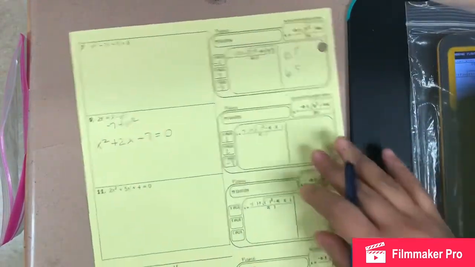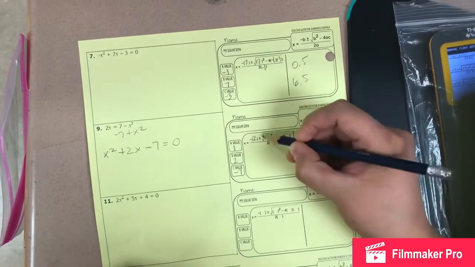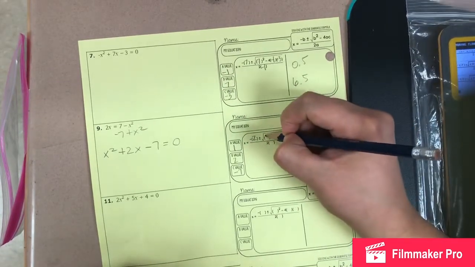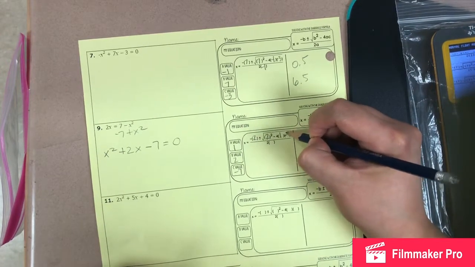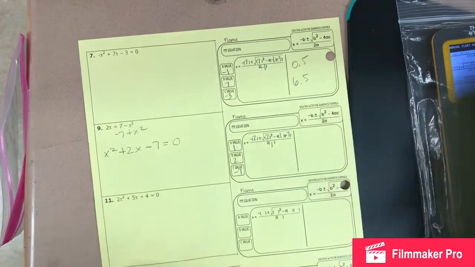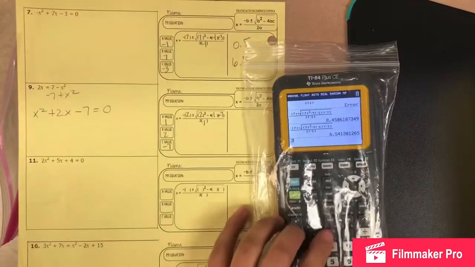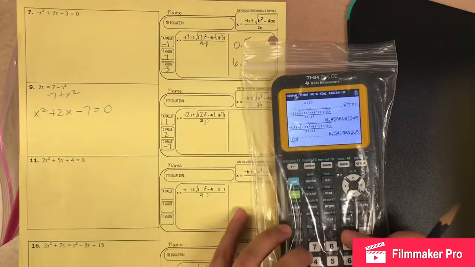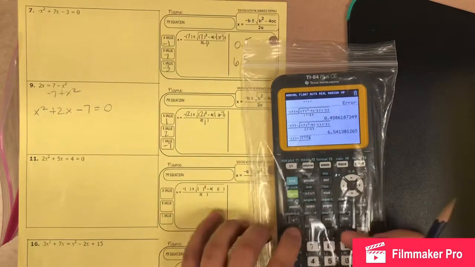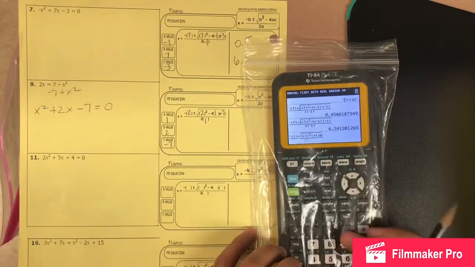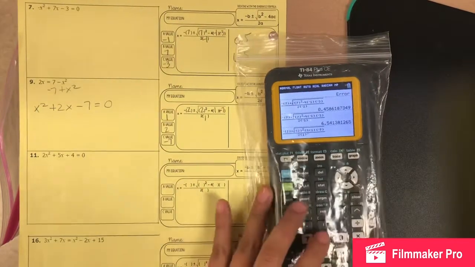Now that I plug it into the quadratic formula, the negative of b plus or minus the square root of b squared minus 4 times a times c, all over 2 times a, and then I'm just going to plug that in. So I have the negative of b plus the square root of 2 squared minus 4 times a times c, all over 2 times a.